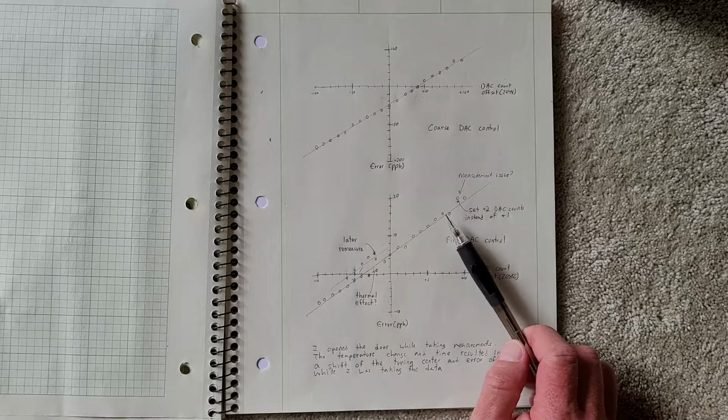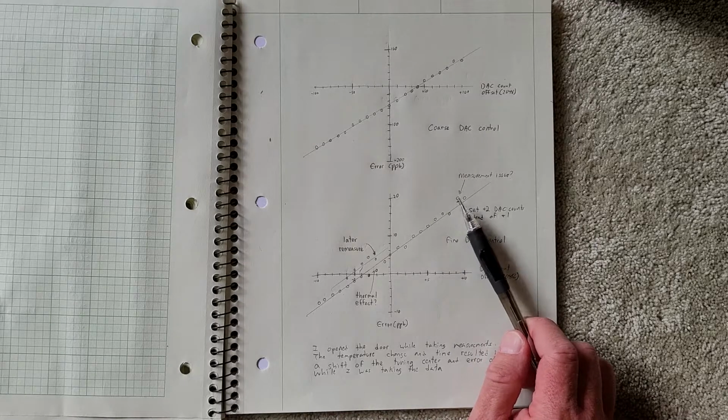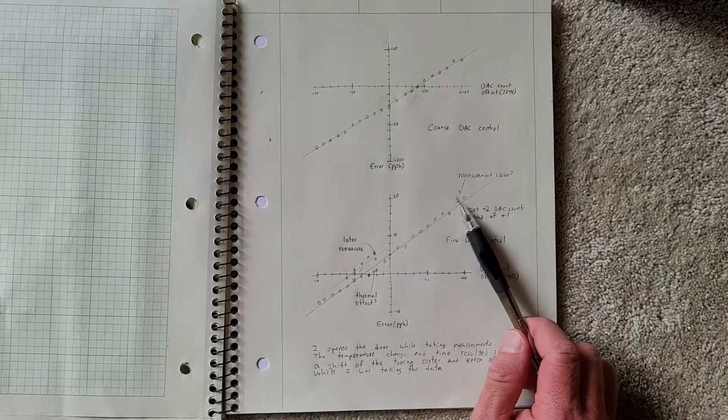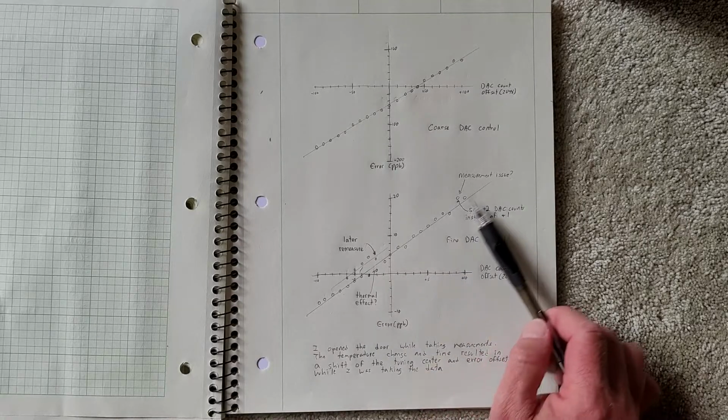And then later, I have this outlier here. I think when I was here, when I adjusted it by 1, I actually adjusted it by 2. I was kind of distracted with the music player. But again, nice linear thing.